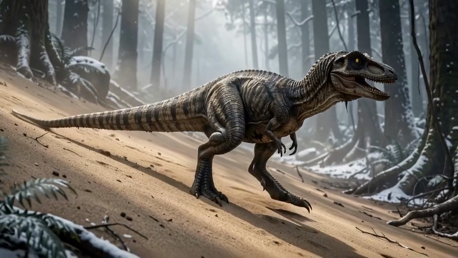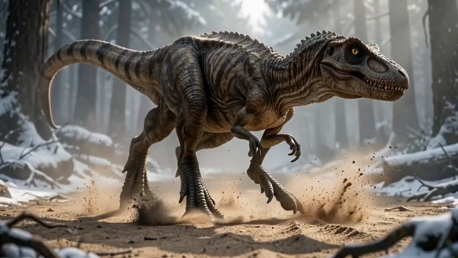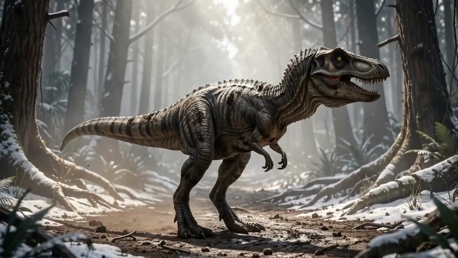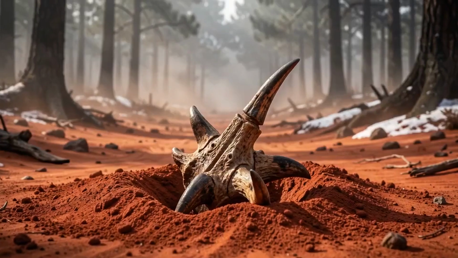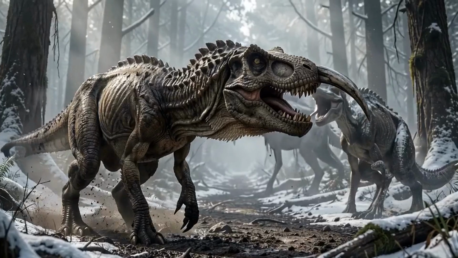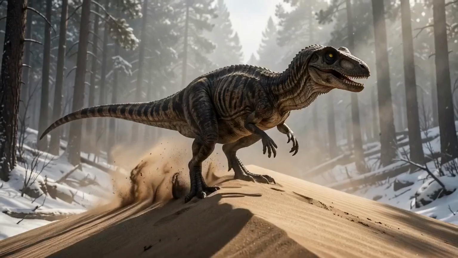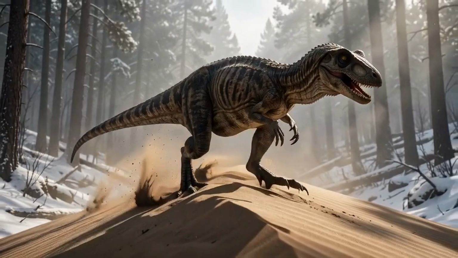Watch it move across the dune. The feathers along the arms and body ripple in the wind. Dust catches in the edges of the plumage. The tail stiffens behind the hips, helping balance each low step. The head darts, stops, and turns again. This is not a scaled-down monster. It is a different kind of animal.